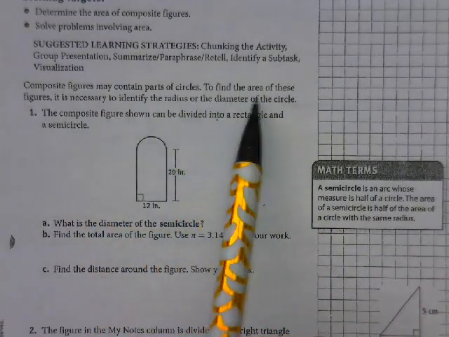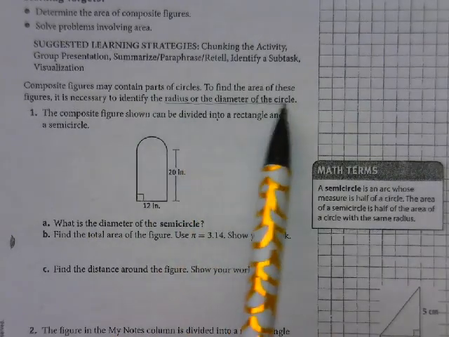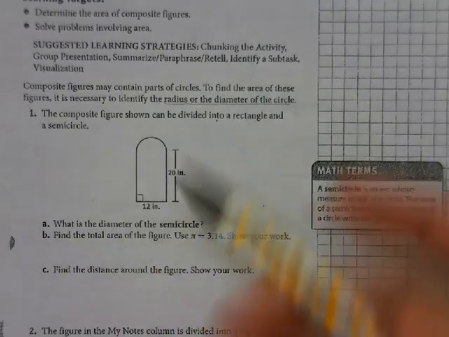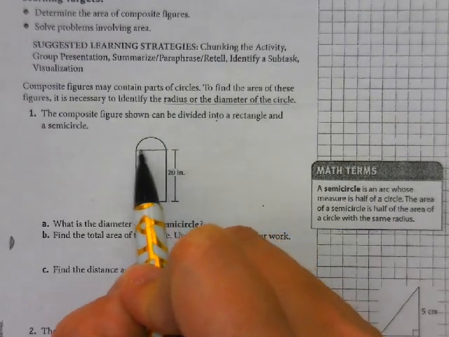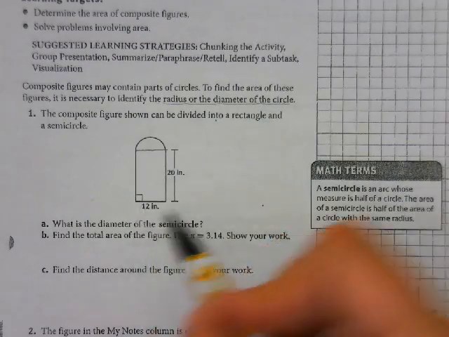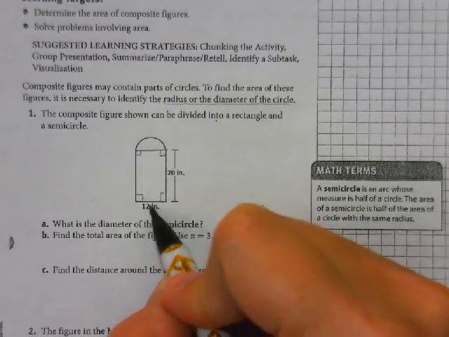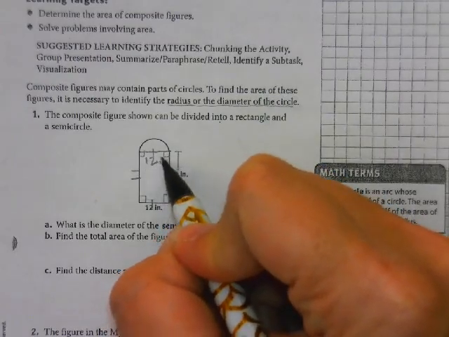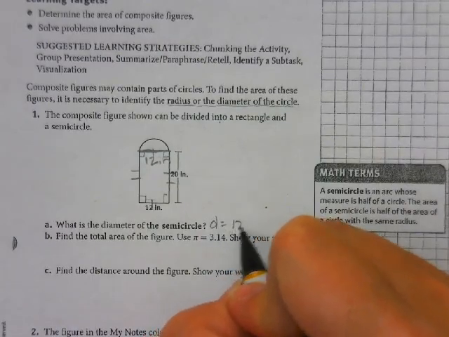Composite figures may contain parts of circles. To find the area of those figures, it's necessary to find the radius or the diameter of the circle. And we've done a couple of examples in our foldable notes with that. A composite figure can be divided into a rectangle and a semicircle. So here I have my rectangle and my semicircle. Remember that a rectangle has 4 right angles, but opposite sides are parallel and congruent. So this is actually 12 as well, and it goes all the way across the circle. So the diameter of this semicircle is 12 inches.